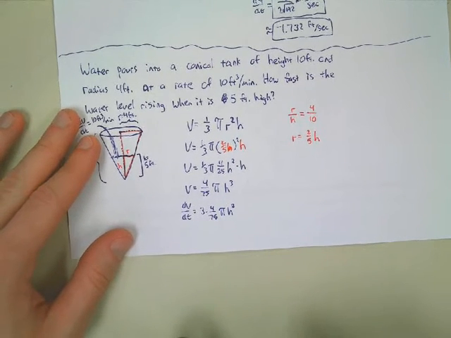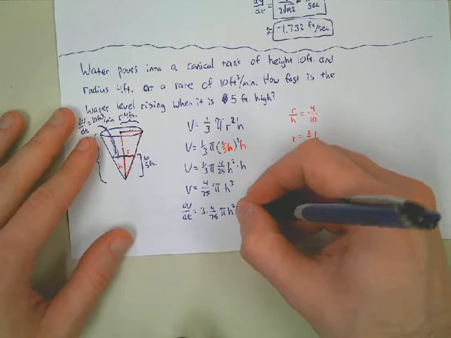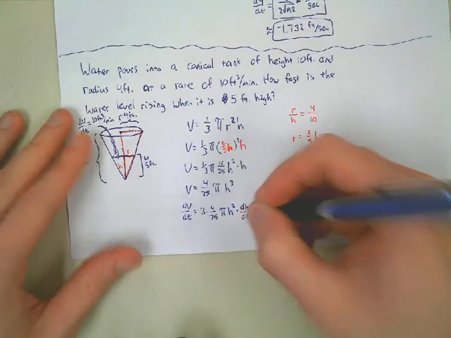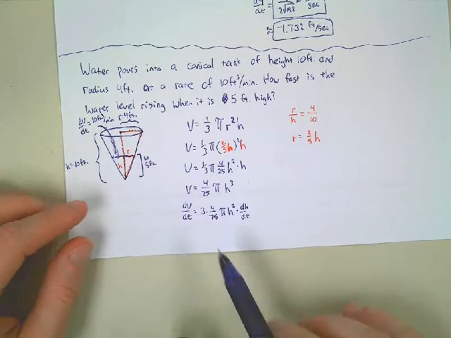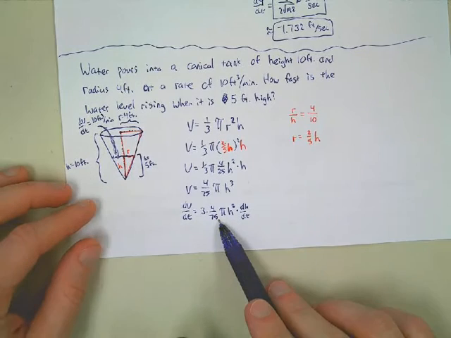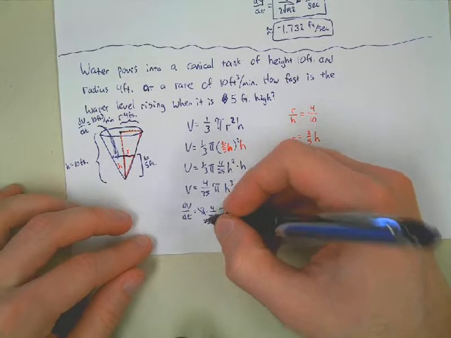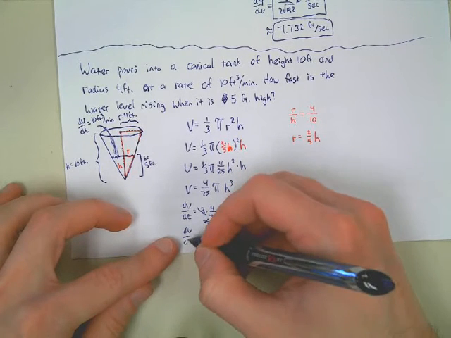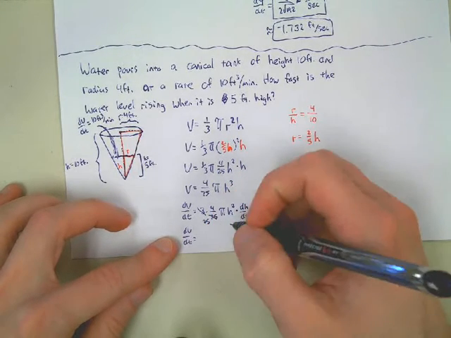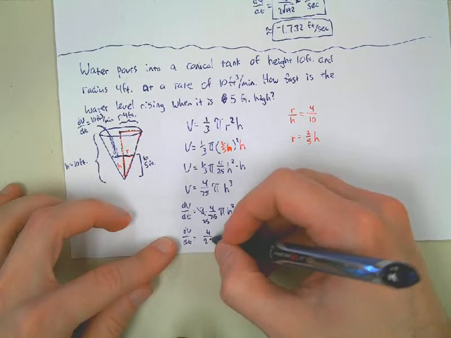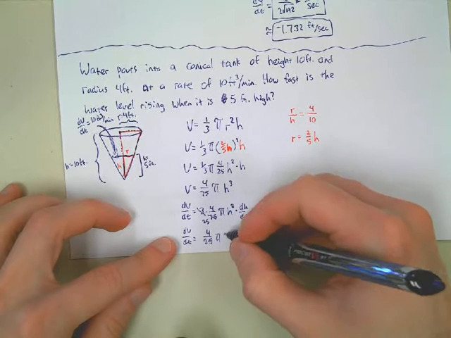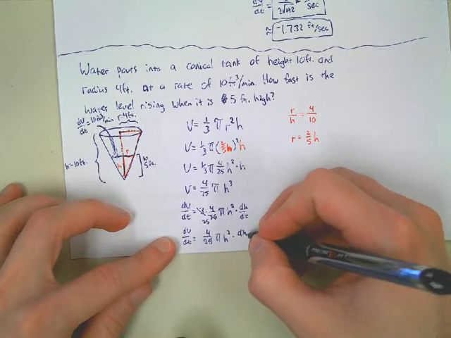Sorry, that's what I wanted to make sure. And then yeah, we can simplify the 3 with the 75ths, can't we? 3 cancels out with the 75 to make it 25 there. And so I get dV/dt equals 4/25 pi h squared dh/dt. I'm running out of space, I'll have to go up to here.